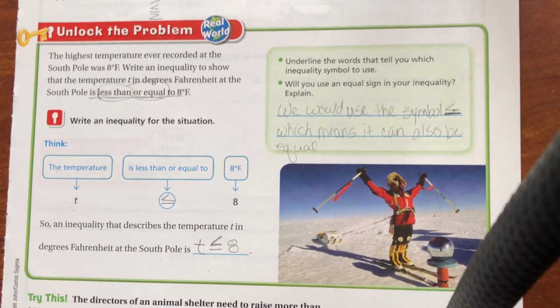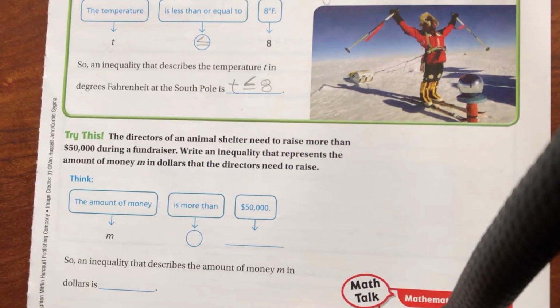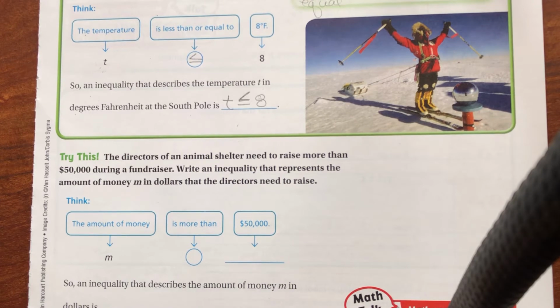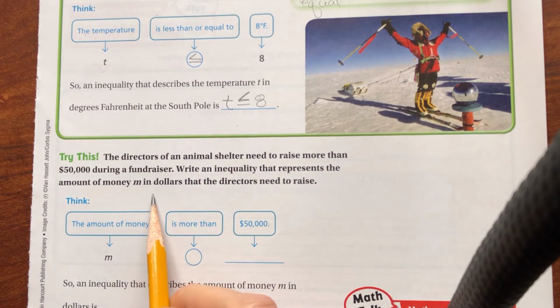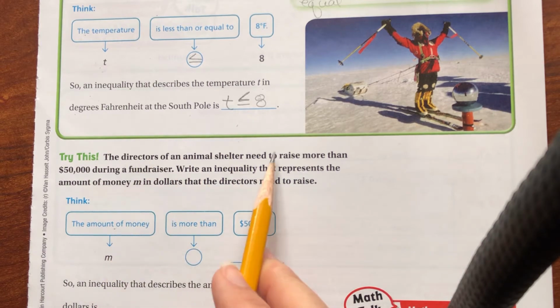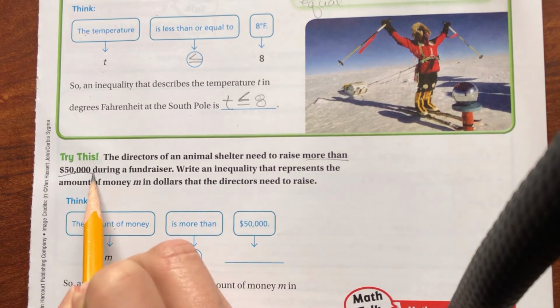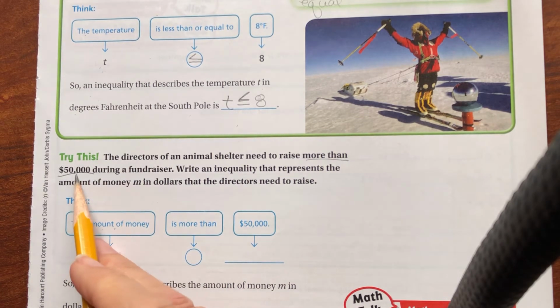All right, let's do it again. The directors of an animal shelter need to raise more than $50,000 during a fundraiser. Write an inequality that represents the amount of money, M in dollars, that the directors need to raise. So here's the amount of money. They need to raise more than $50,000. Okay, so this is the minimum amount. They could earn $100,000. They could raise $60,000.